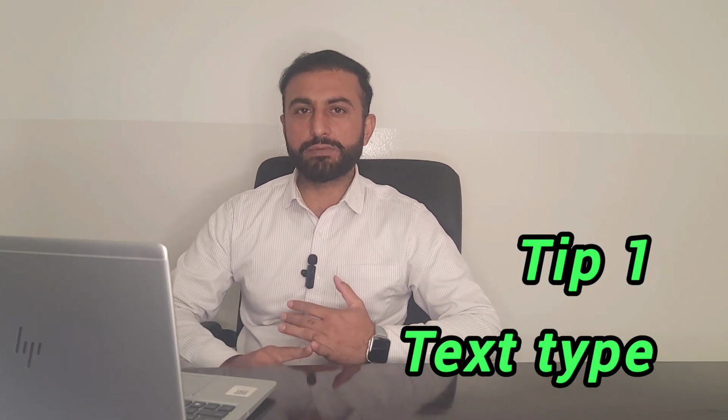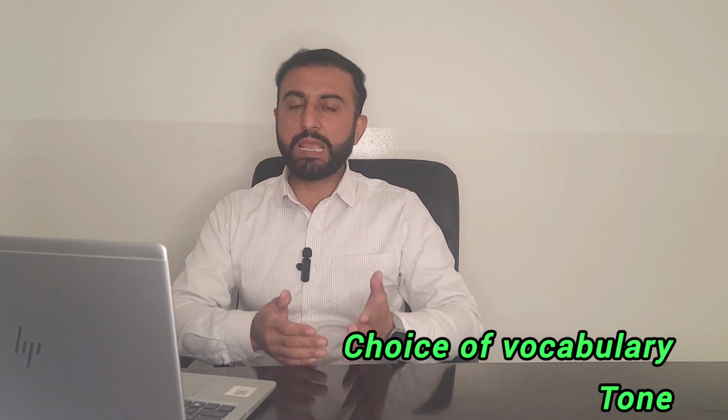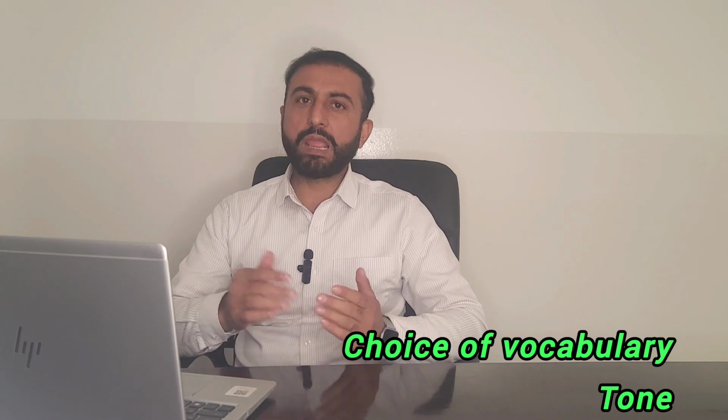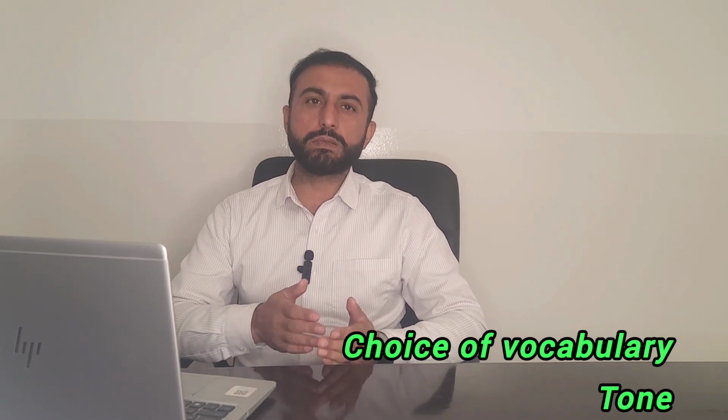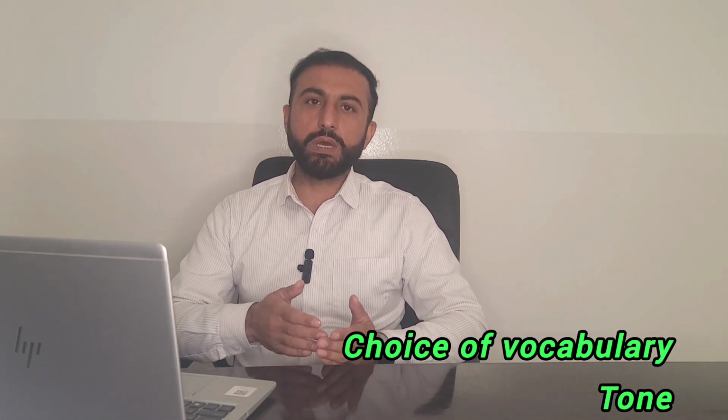For example, is it a report, is it an article, is it a letter? Because these are all non-fictional. So you need to identify the text type first, because once you identify it, it will help you identify the language that you're going to use, because language choices always depend upon the text type that you are selecting. So once you have done that, you will have easy access to the language.